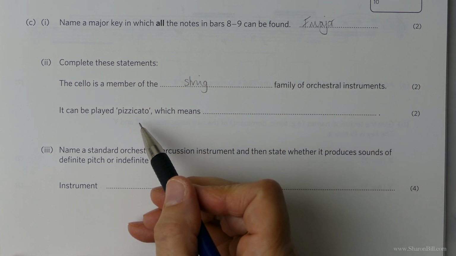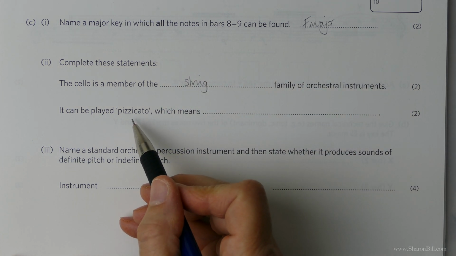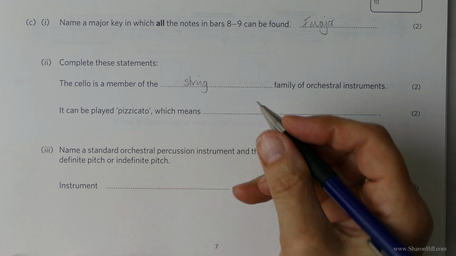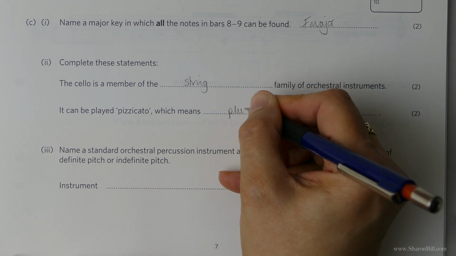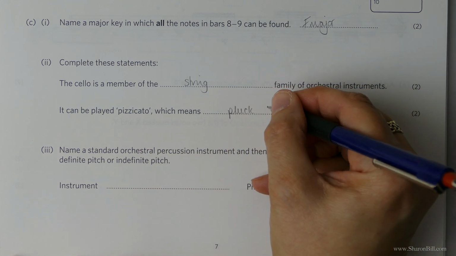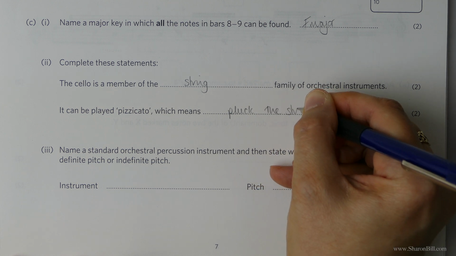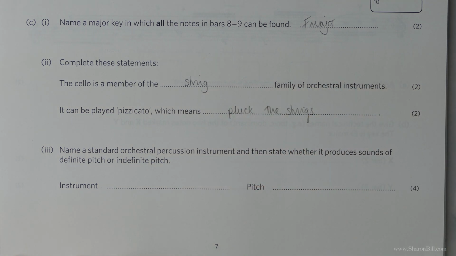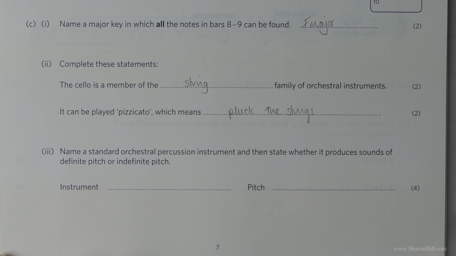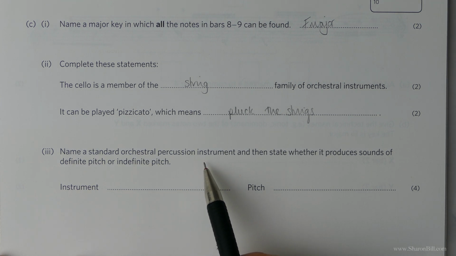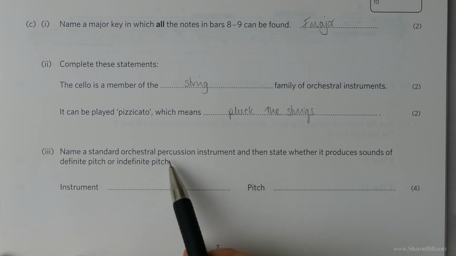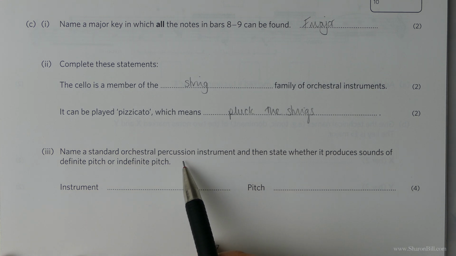Now, it can be played pizzicato, which means pluck the strings. Instead of using the bow, you pluck the strings with your fingers for a particular effect.